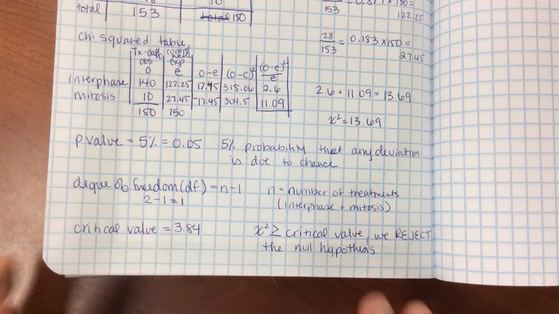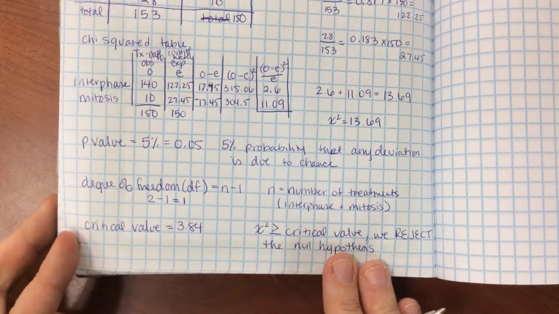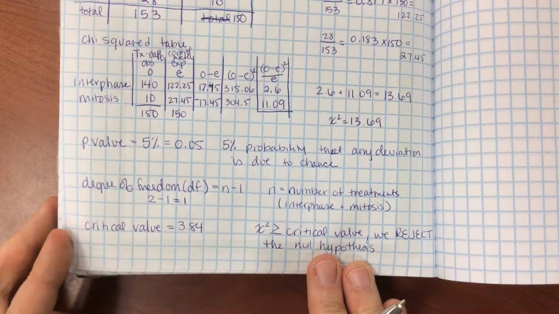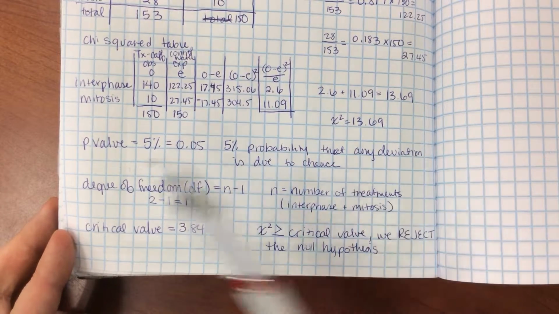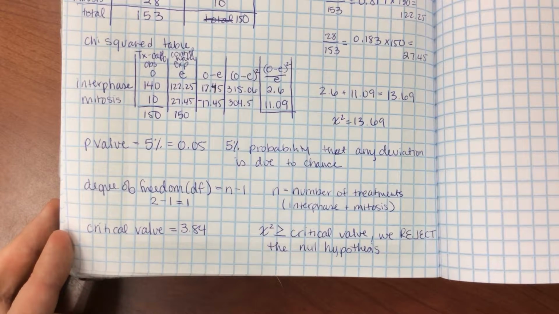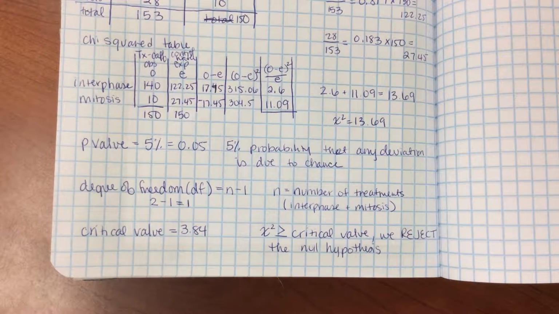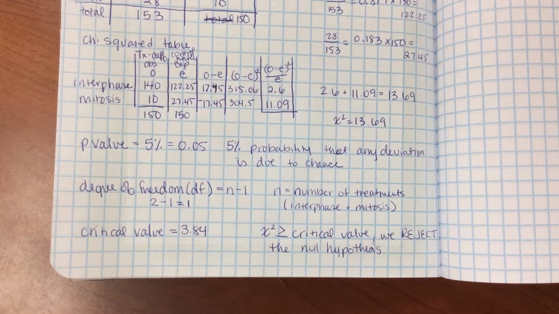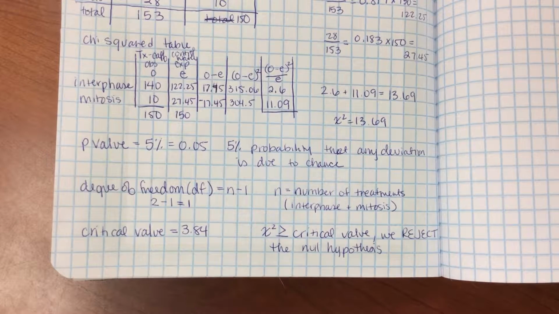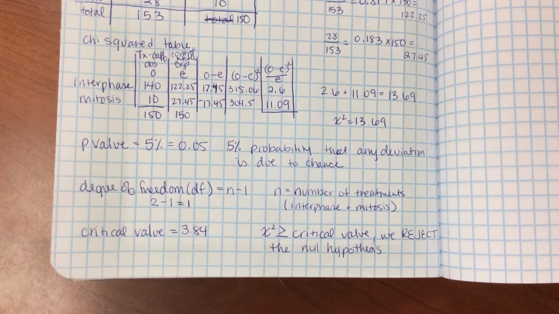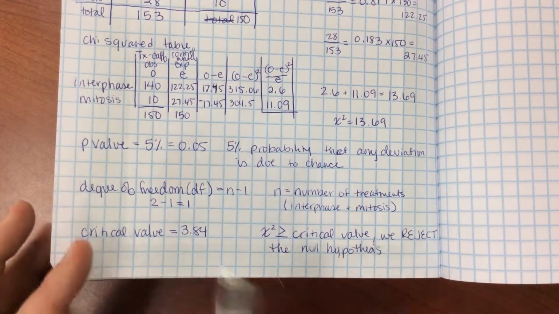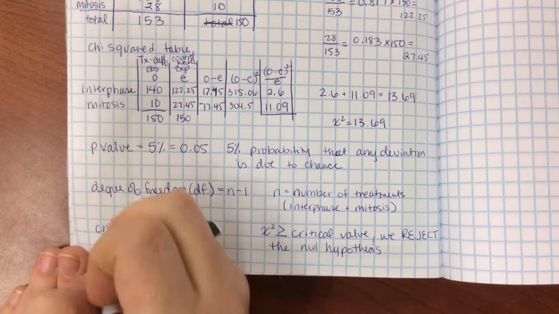The last thing I want to point out is that if your chi-square is less than the critical value, what that means is you accept the null. There are some other statistical words, but in biology we can accept the null, and that means that our testing hypothesis is not supported. We do not ever prove a hypothesis correct. Even when we reject the null, we're not proving our original hypothesis. So remember that we do not ever prove hypotheses.